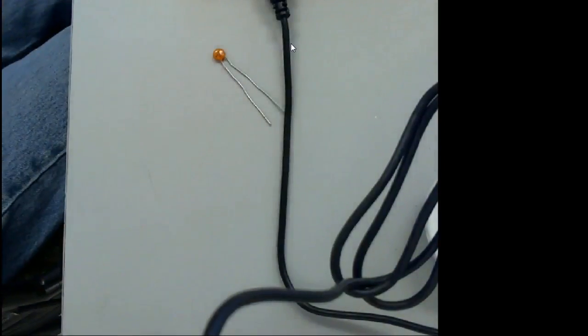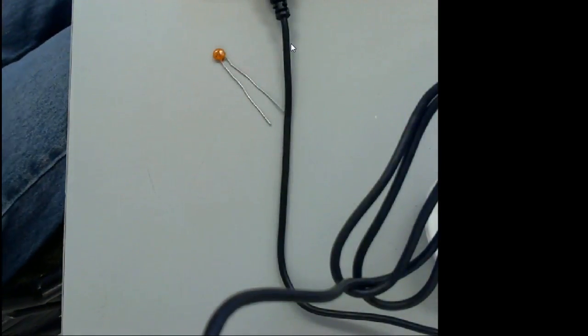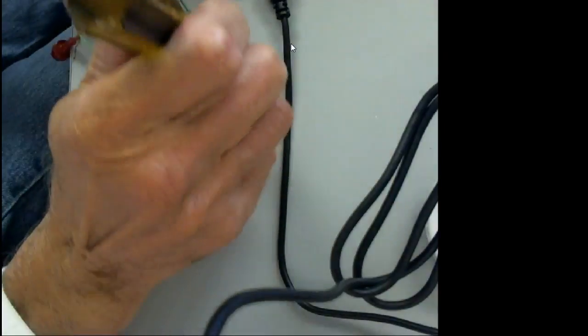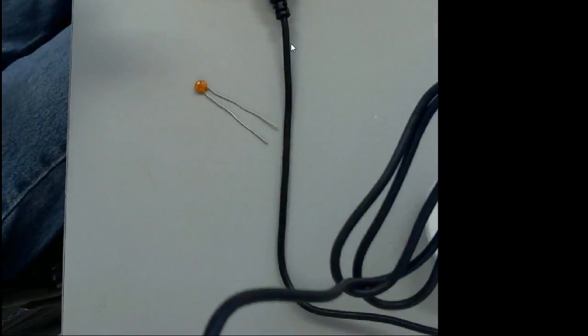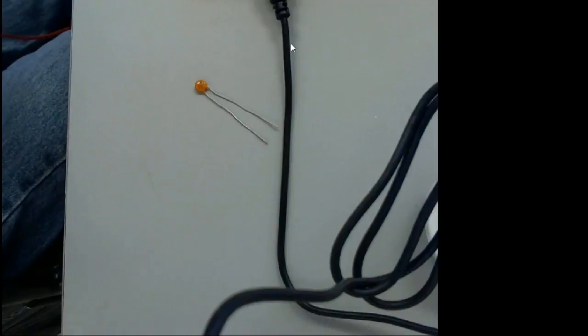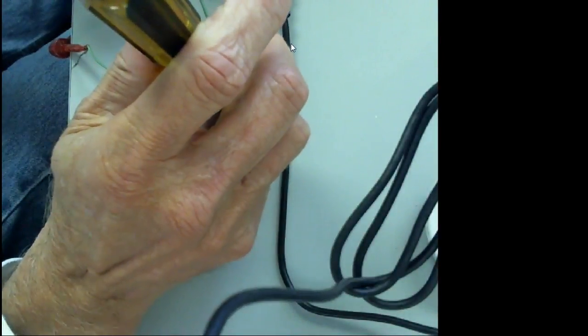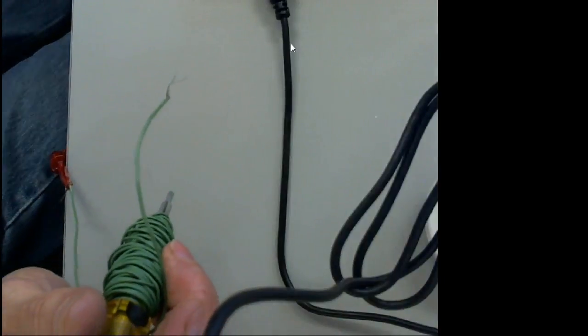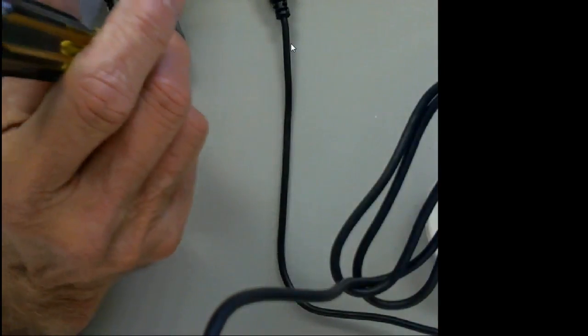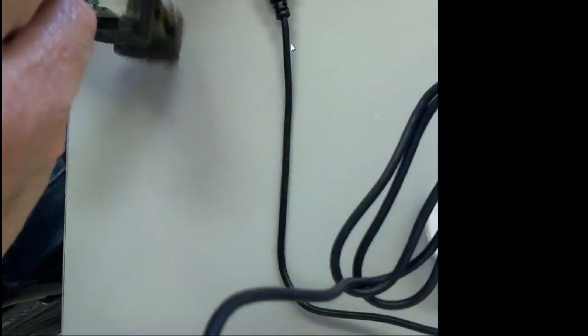Might have to get my jumper cables, my jumpers. Yeah, one of my conductors is open. I don't think it'll pick this up. Almost.